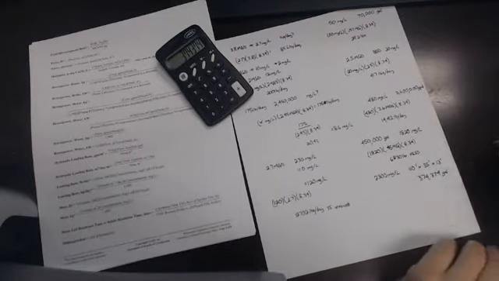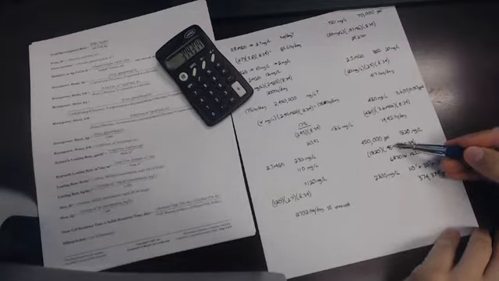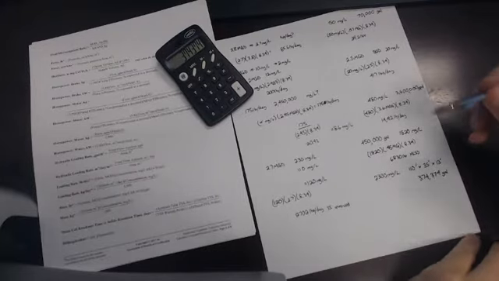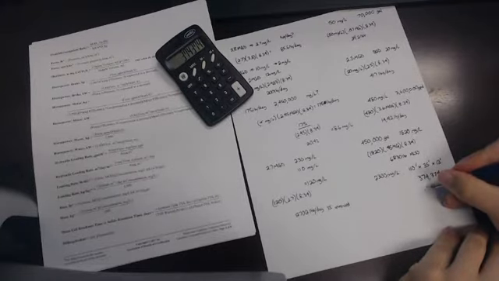All right, so again, we need this in million gallons for our formula. So you just divide it by a million, and that just gives you 0.37 million gallons.